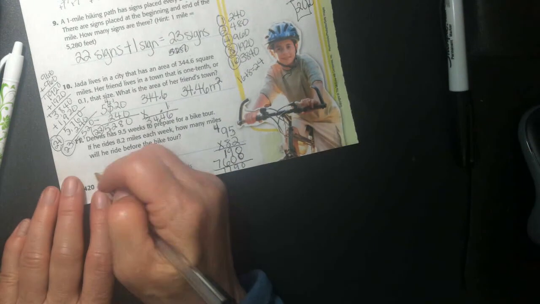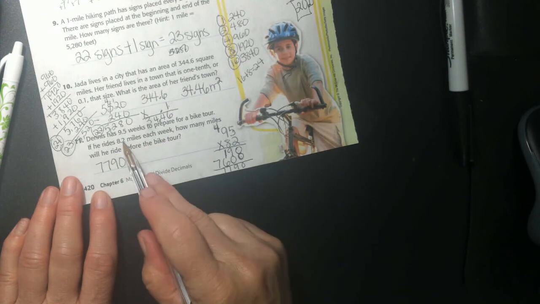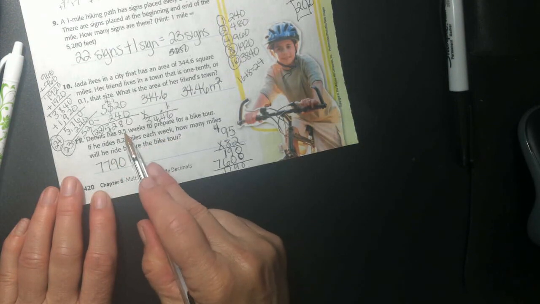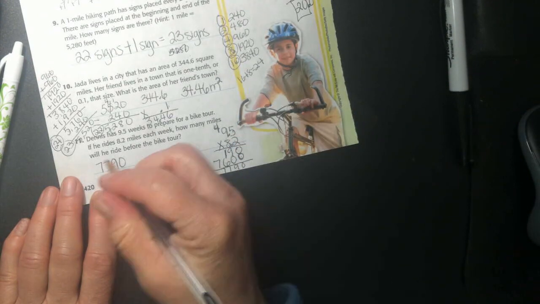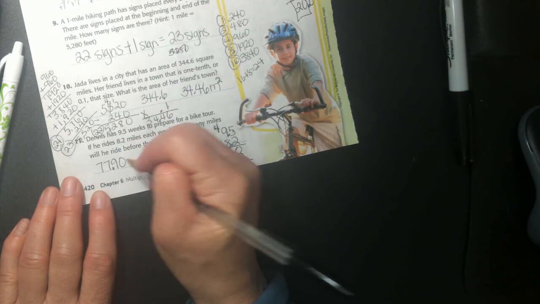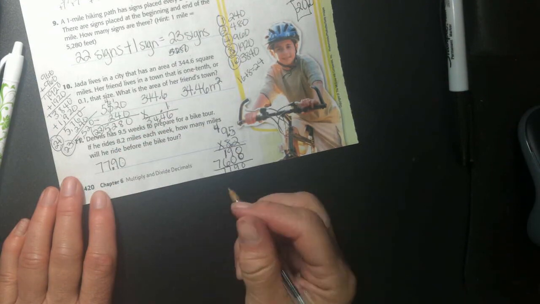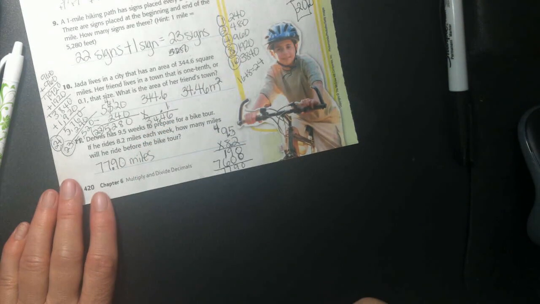I can't forget to put my decimal places back. So I count. There are 2 numbers behind the decimal place in my problem. Right, there should have been 1 right here and 1 right here. That's 1, 2. So in my answer, I also put 2 numbers. 1, 2. 77.9 miles. This dude, Dennis, he rode on his bicycle to get ready for his bike tour.